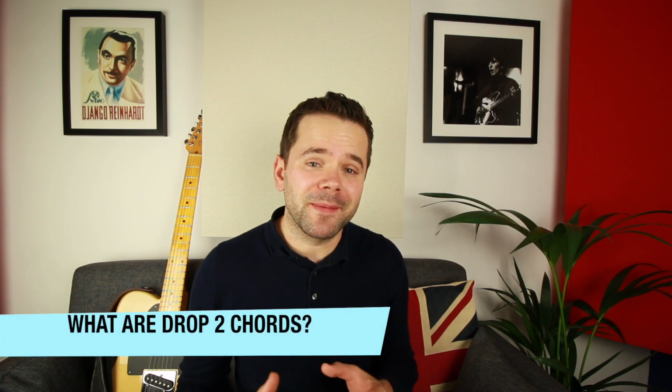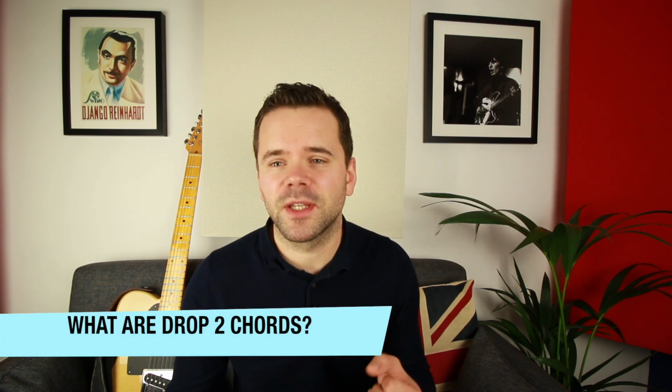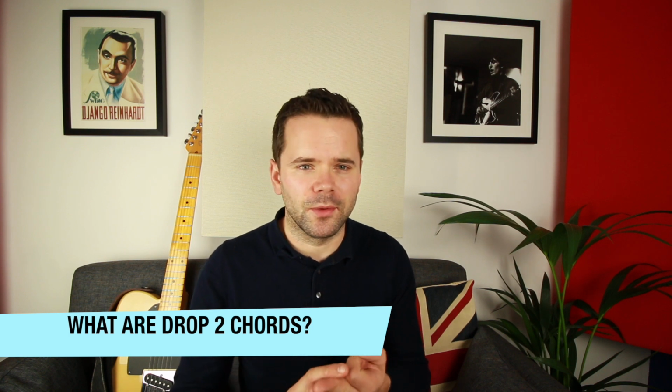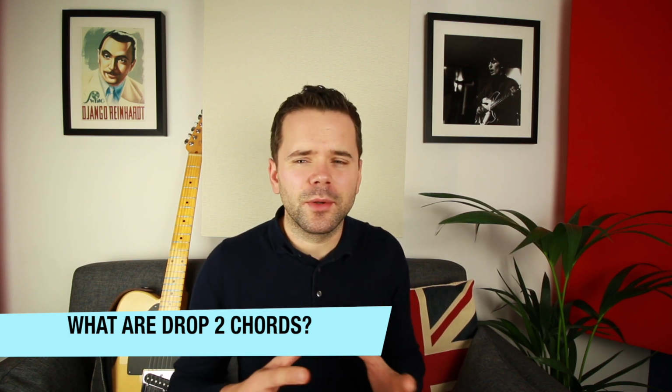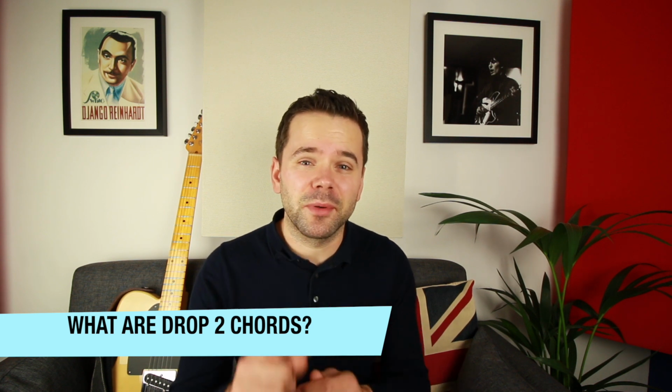One thing that used to really bug me about jazz guitar is understanding drop voicings. I used to keep hearing about drop 2, drop 3, drop 2 and 4. And then whenever I looked in a book or a video for an explanation of these chords, I always found it overly complicated, and it can be as simple as this.